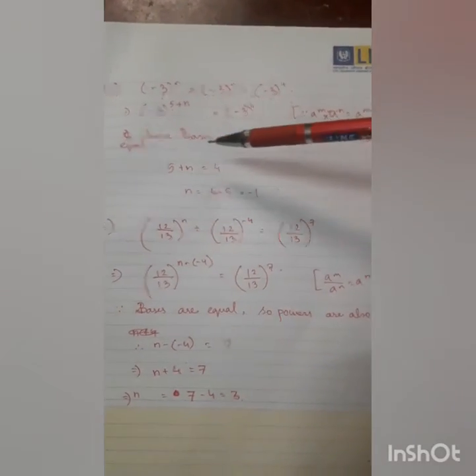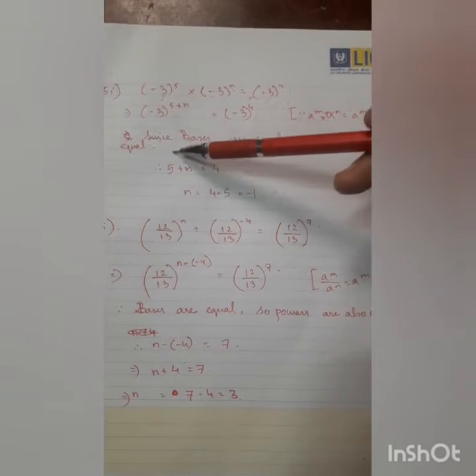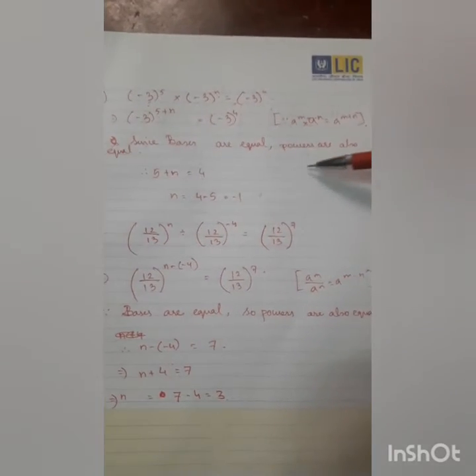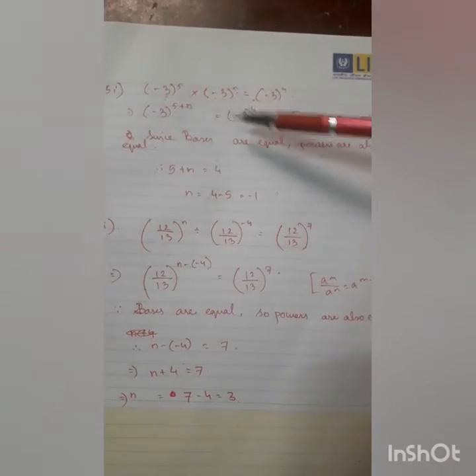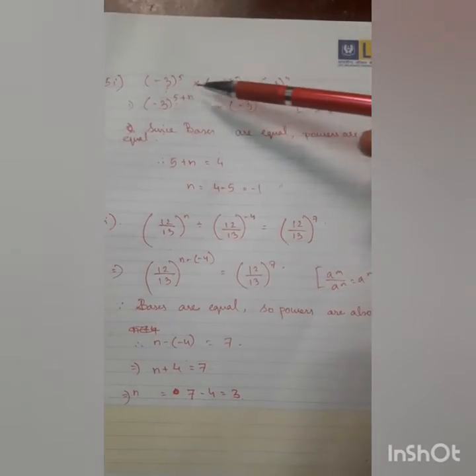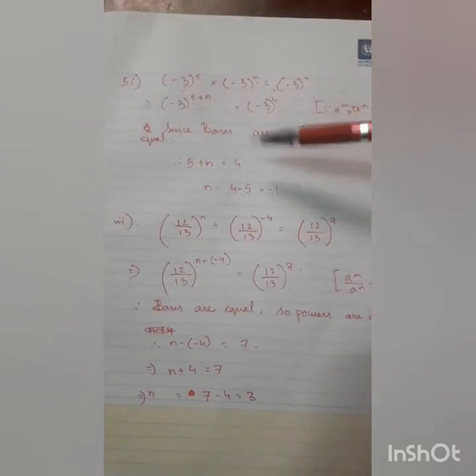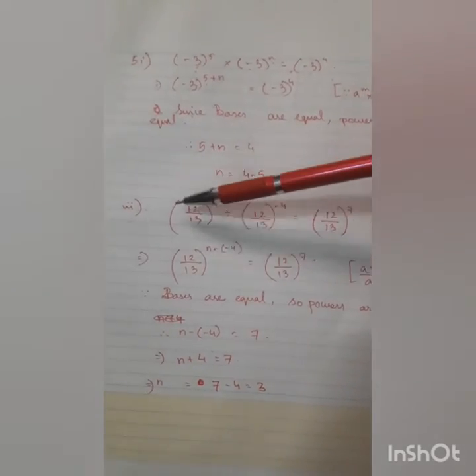This statement is very important, children. You have to write this statement that since bases are equal, so powers are also equal. See, bases are same, minus 3 in both the sides, so the power will also be same. You have to mention this statement. Alright, let's move on to the next sum.